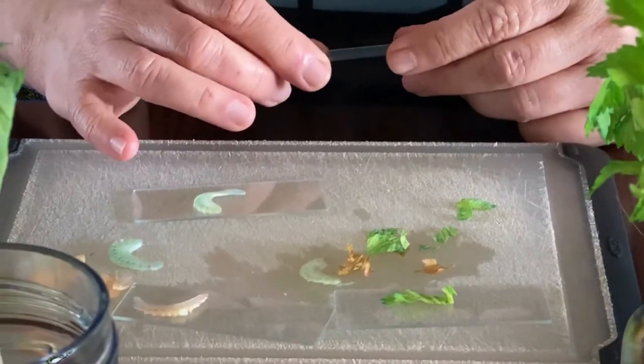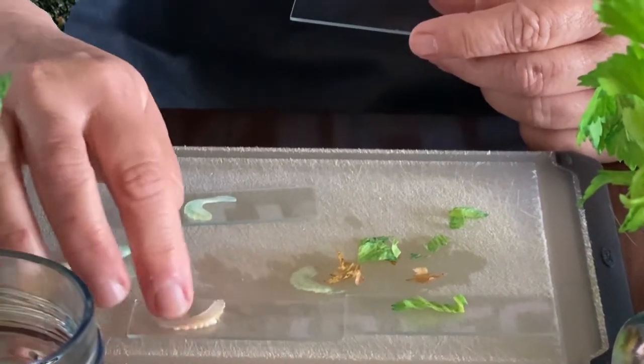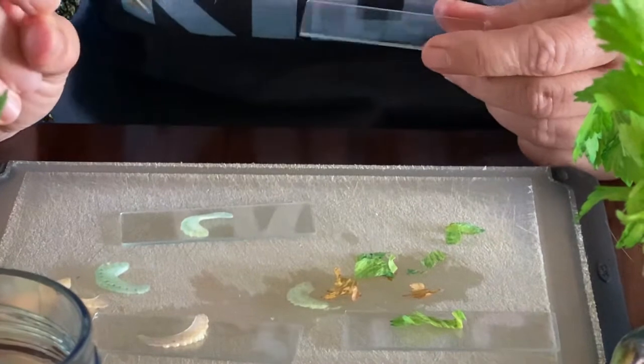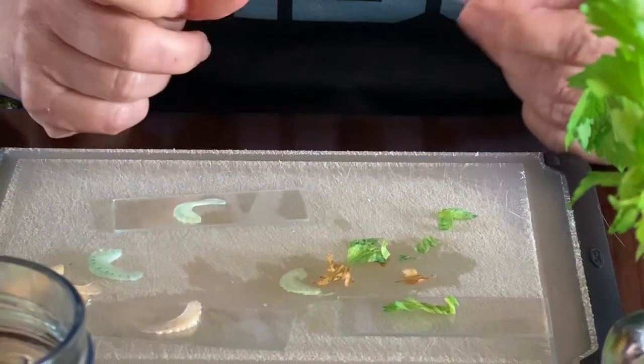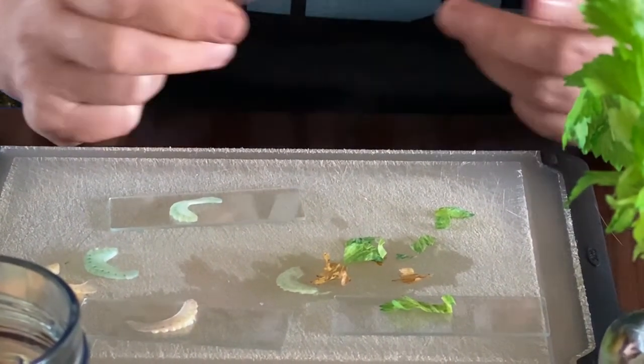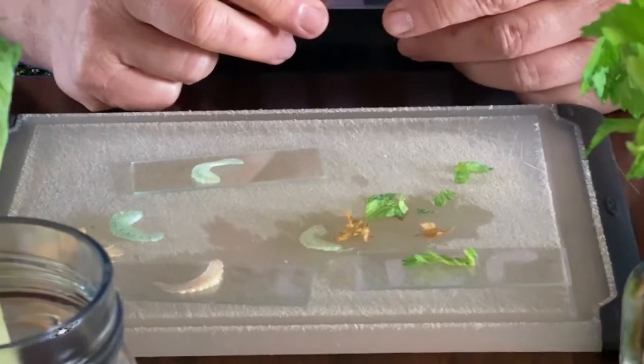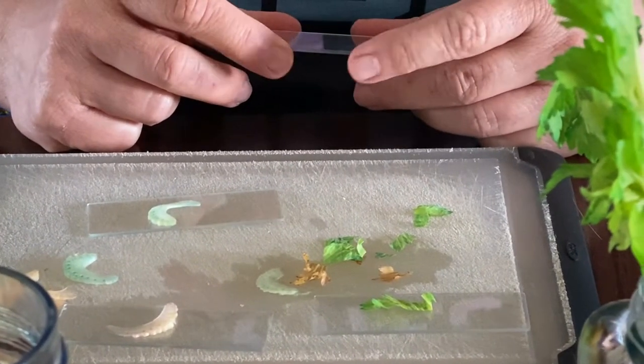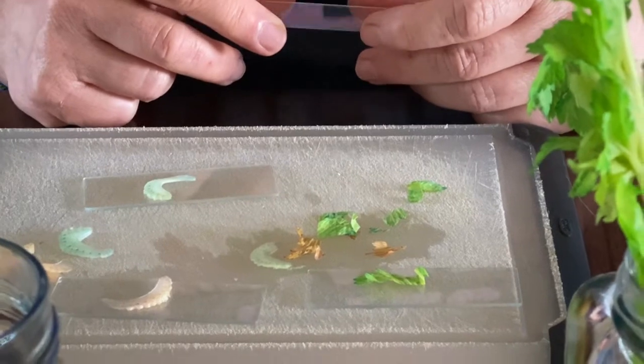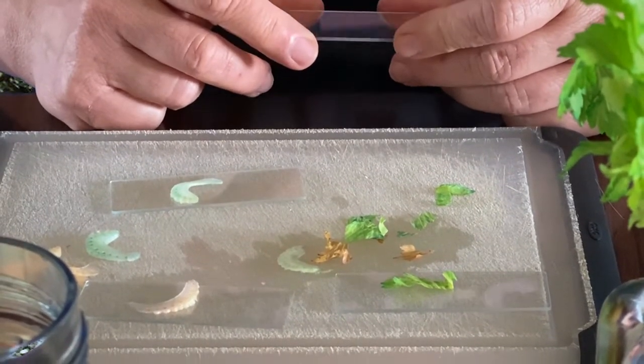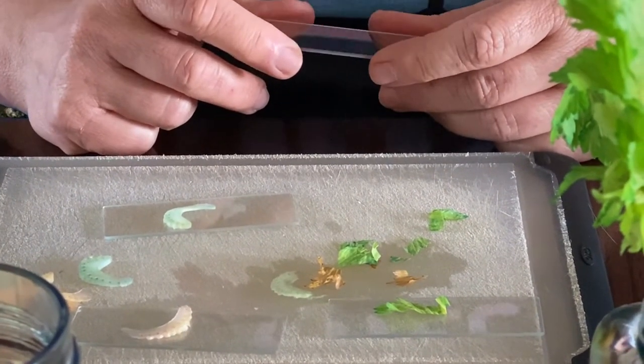Hopefully, you now understand how the xylem works. It's been stained as the water moved up through it. The phloem, you can't really see it because the water is not going through it. It's the sugars created from photosynthesis in the leaves that flow through the rest of the plant in the phloem. Phloem, get it?